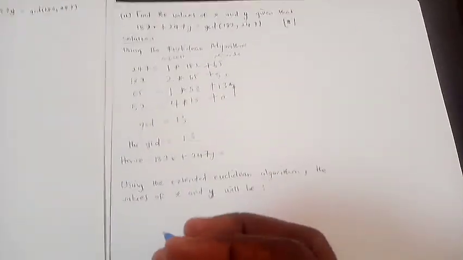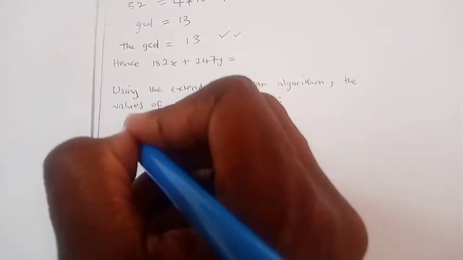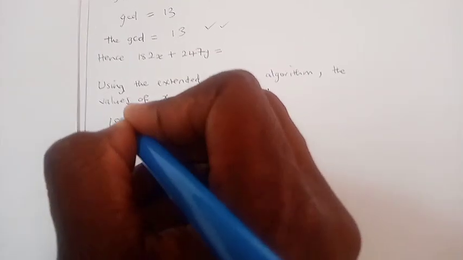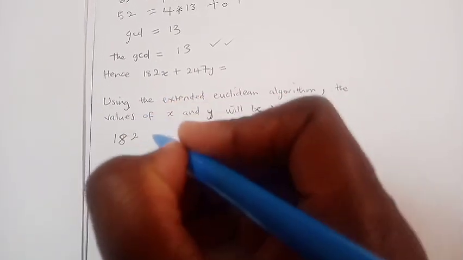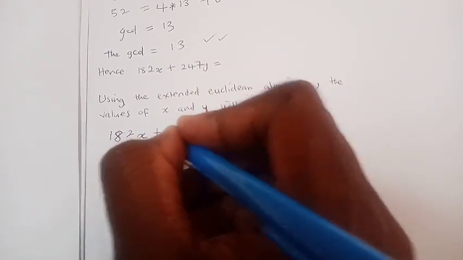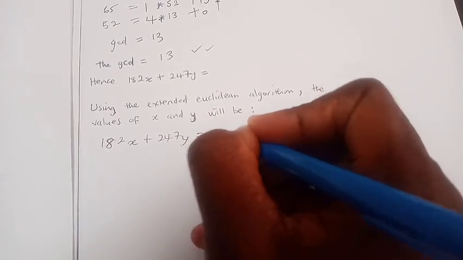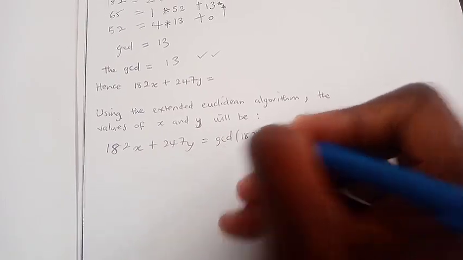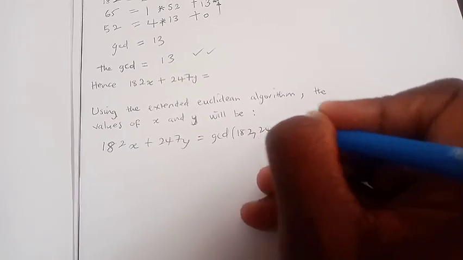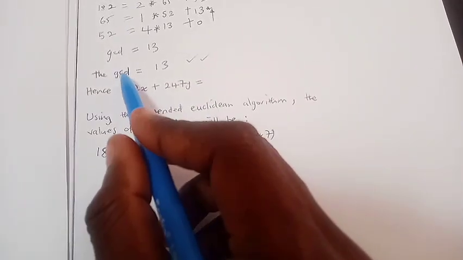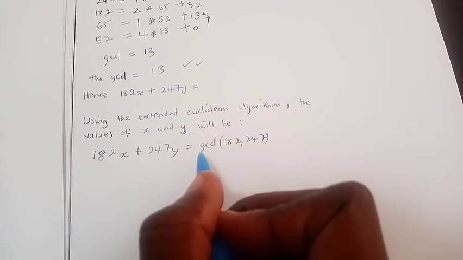So over here I'll say, sorry for my handwriting, 182x plus 247y is equal to the GCD of 182 and 247. So since I found the GCD of 182 and 247, I'm no longer going to write this here.